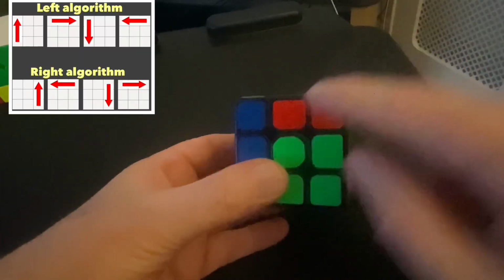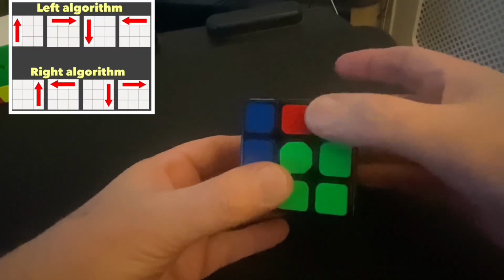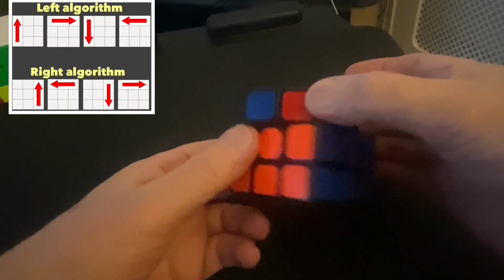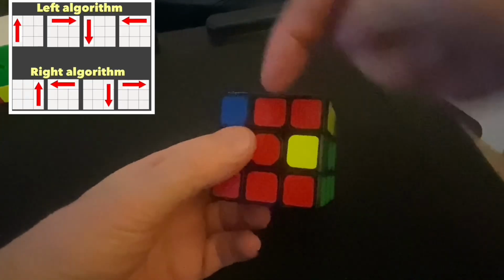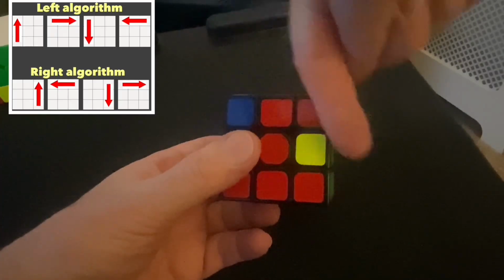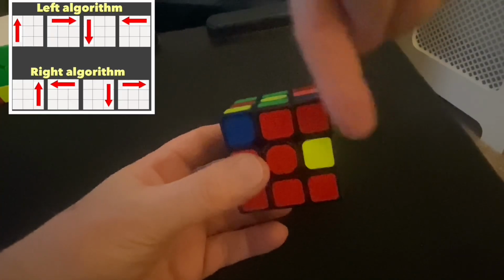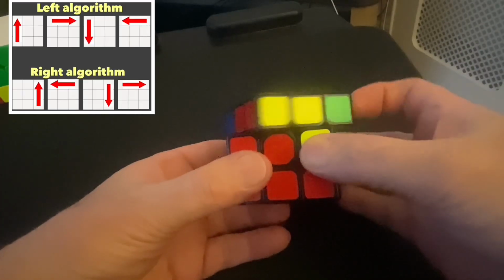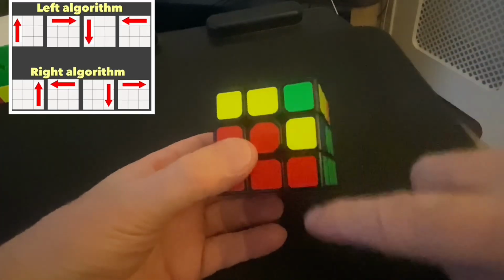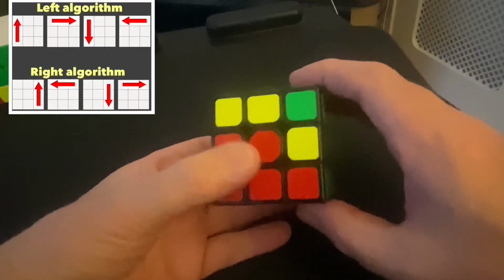And now we can move it into place. So because it's red, we line it up with the red centre, which is there. And we can clearly see it wants to come over to the right. And because it wants to come to the right, we'll move it away in the opposite direction to the left. Now we're working on this right hand side column, so we do 1 right algorithm.